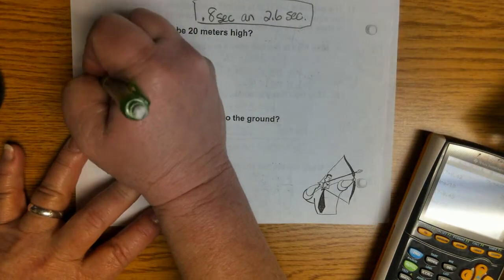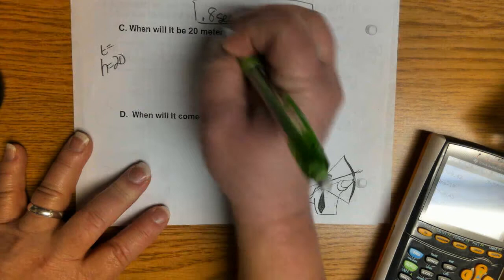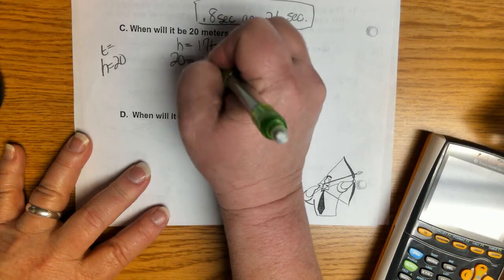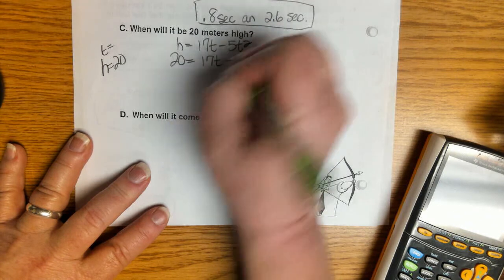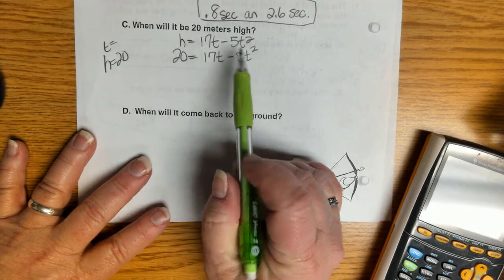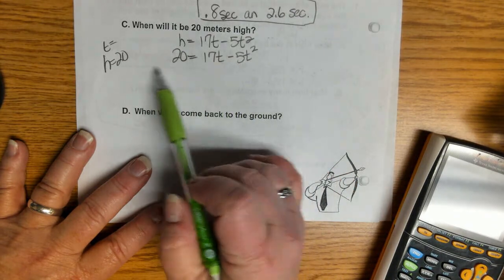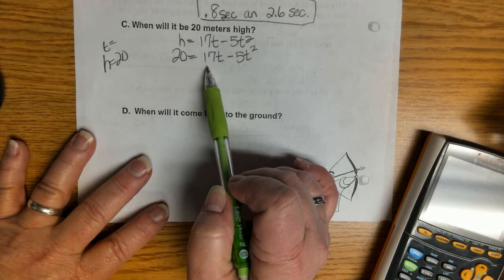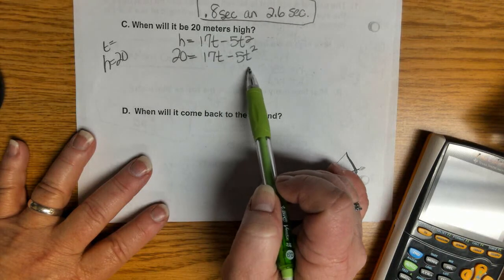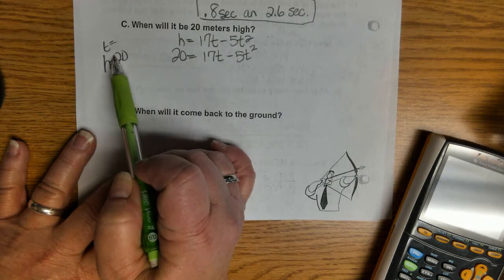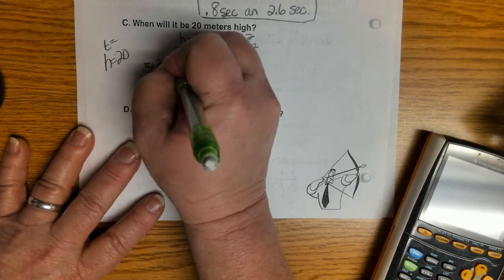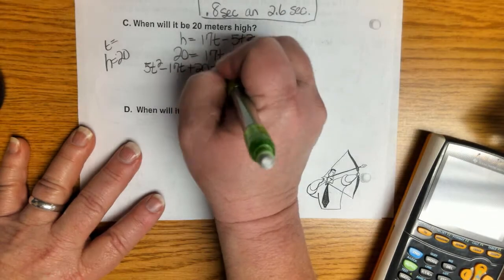All right. So same scenario, only now h is 20. So I've got h is equal to 17t minus 5t squared. I've got 20 is equal to 17t minus 5t squared. Okay. Kate, what you were saying earlier is because when I brought this over, I made it negative, but see, what I've done is I would subtract 17t here, add 5t squared here, so that I could bring it over to this side. Do you see what I did? Okay, so I'm going to do the same thing here. I've got 5t squared minus 17t plus 20 is equal to 0.